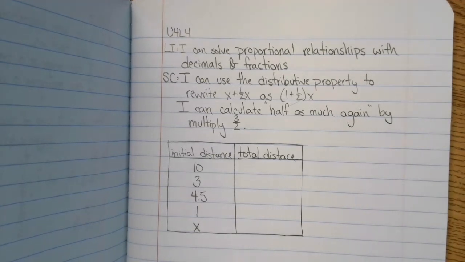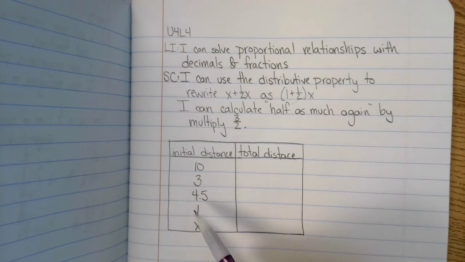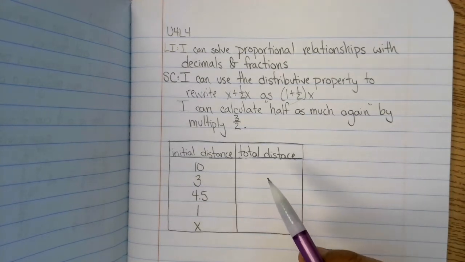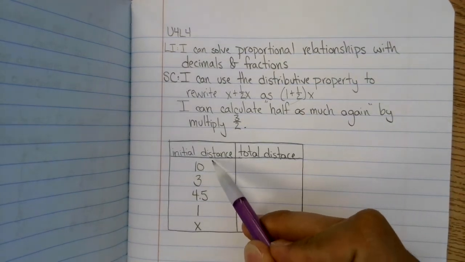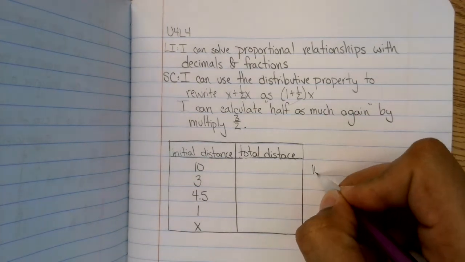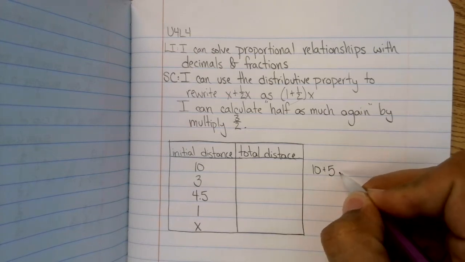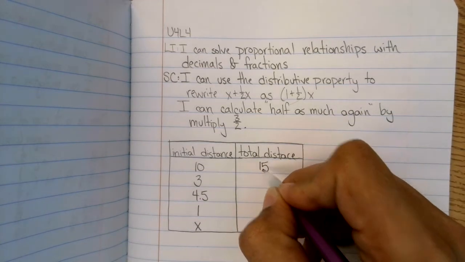So let's say Jada's pet turtle walked 10 feet, then walked half that length again. So she started off as 10 feet and then walked half that much again. What's the total distance? Well, I can take 10. Then she walked an additional half as much. So half of 10 is 5. And that gives me a total distance of 15.